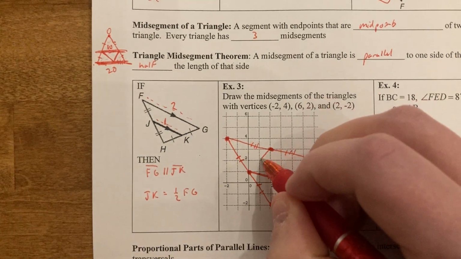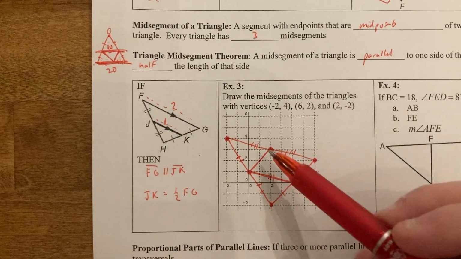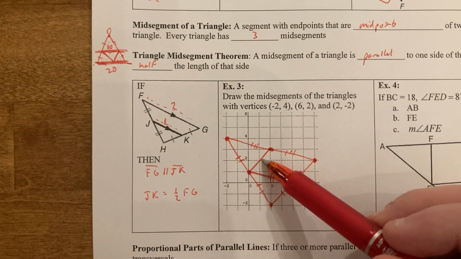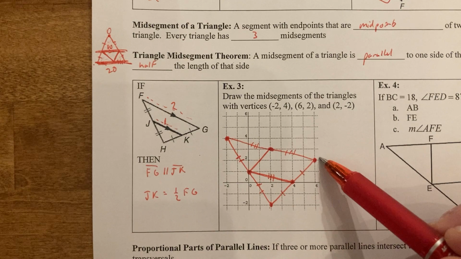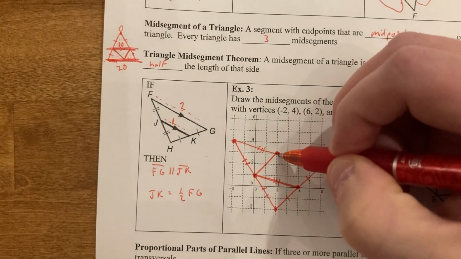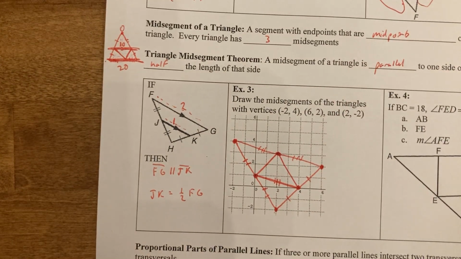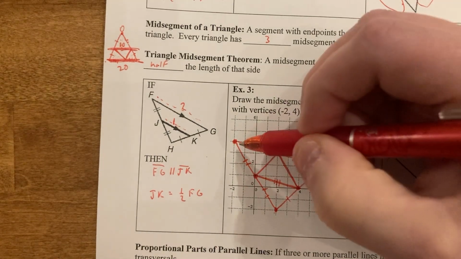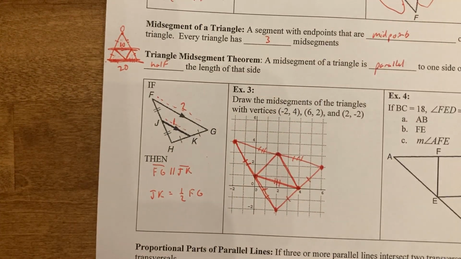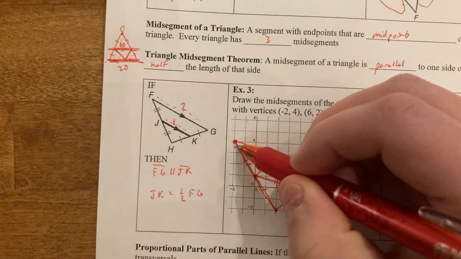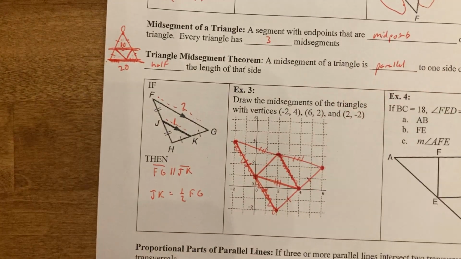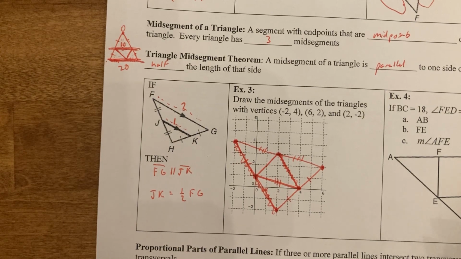And same goes for here. Look at this slope. This is up 1 over 1, up 1 over 1. This slope is the same as this slope, so those are parallel. And then lastly, this right here is the same as this right here. All right, so there's all sorts of stuff going on. This and this are related. That's how you've got to work this out.